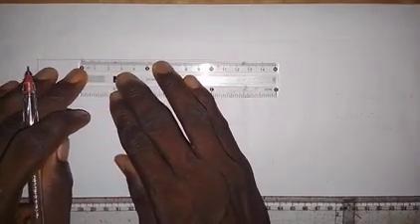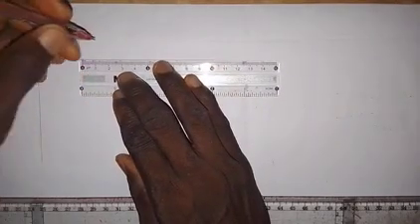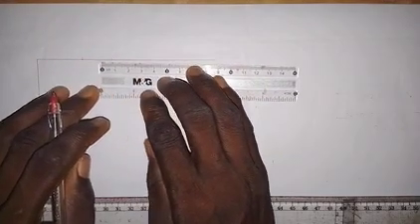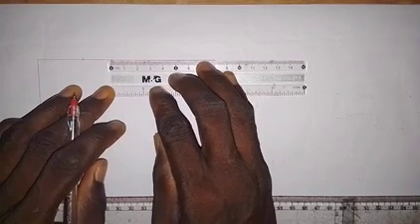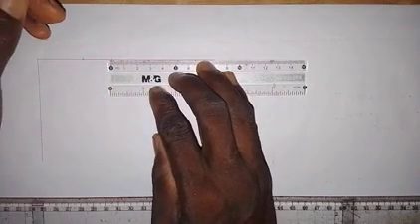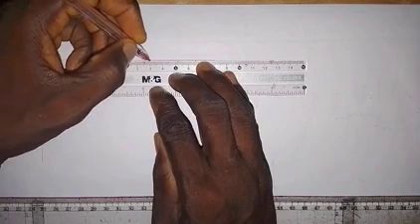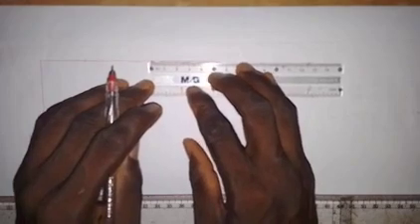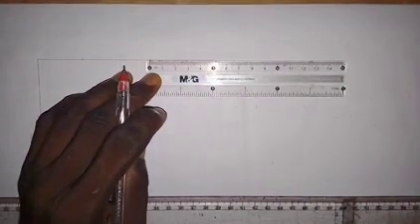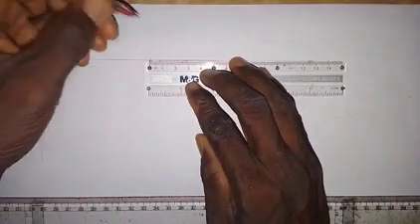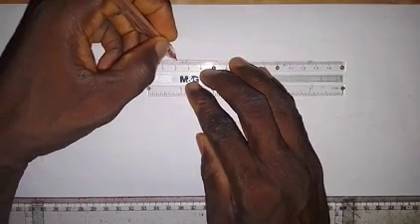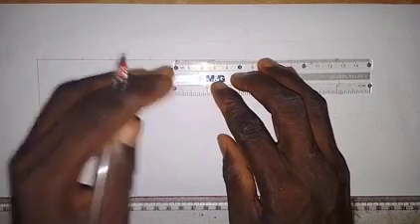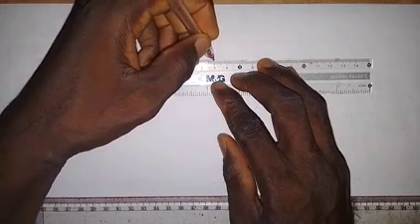The next is 2,200. That will give us 22 millimeters. So this is 22 millimeters here. The next one we have is 3,000, so that will be 30 millimeters. If we divide 3,000 by 100, that is 30 millimeters. Then the next one we have 2,200, that will be 22 millimeters. So this is 22 millimeters here. Then followed by 3,000, so that is 30 millimeters here now.